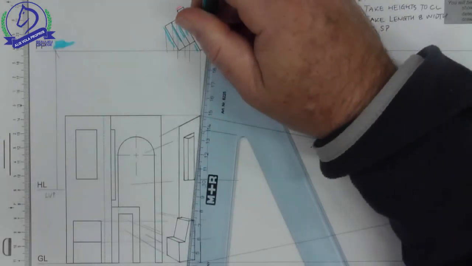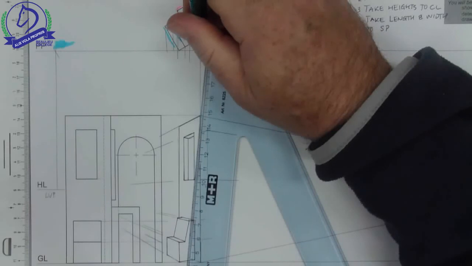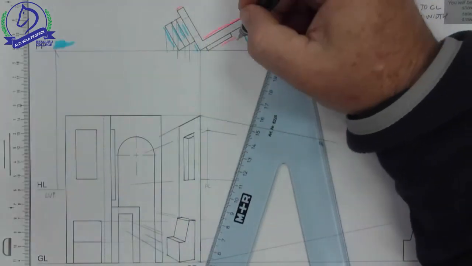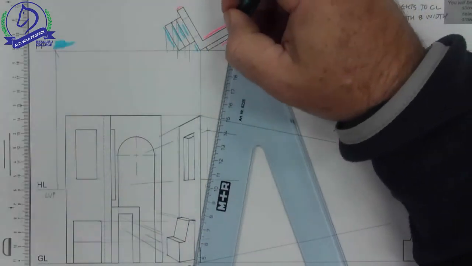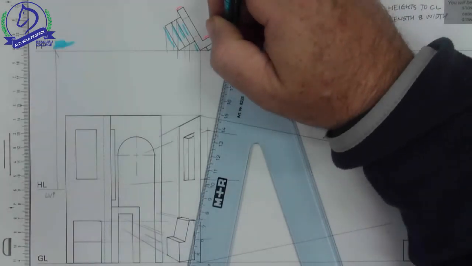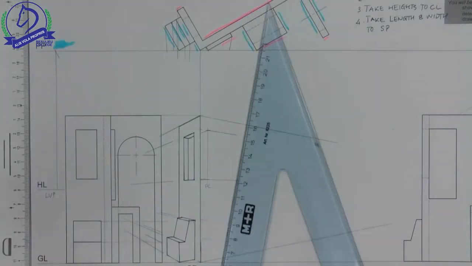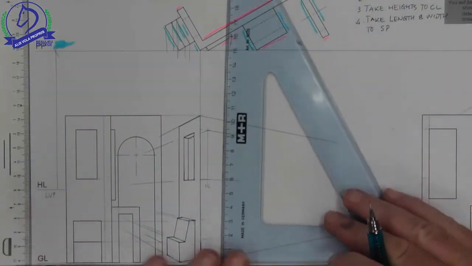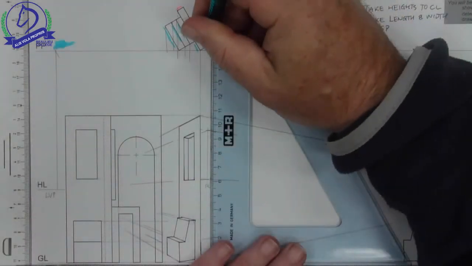Take the point, project it to the stationary point. Where it hits the picture plane, we'll take it down. Same on the other side. Where they touch the picture plane, we draw them down vertically.